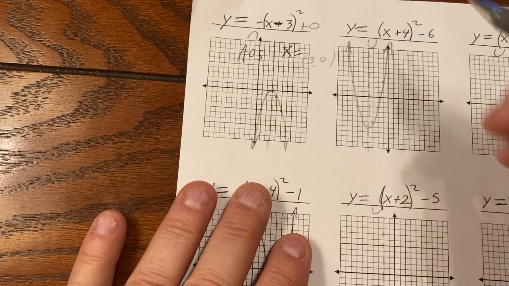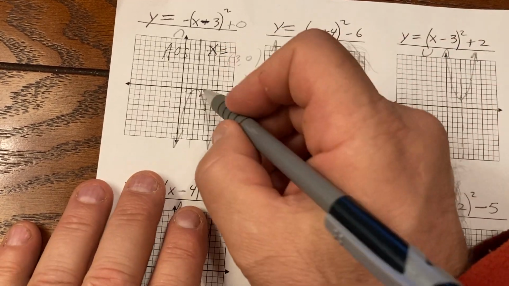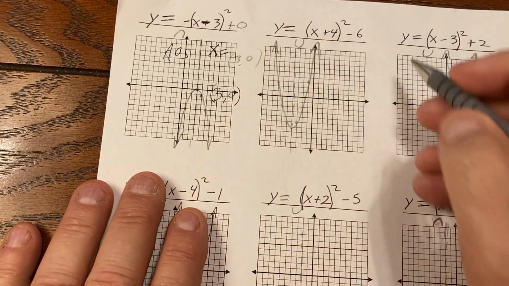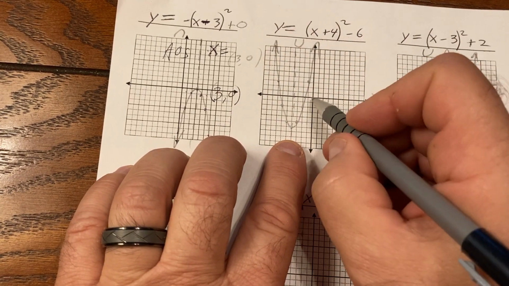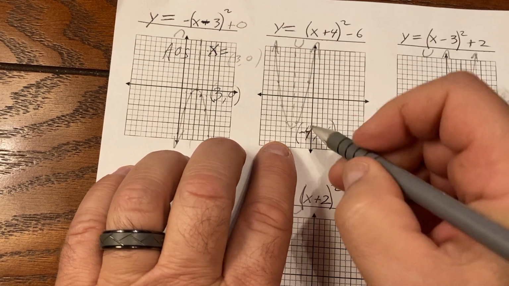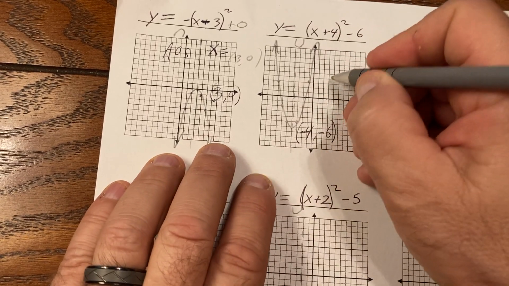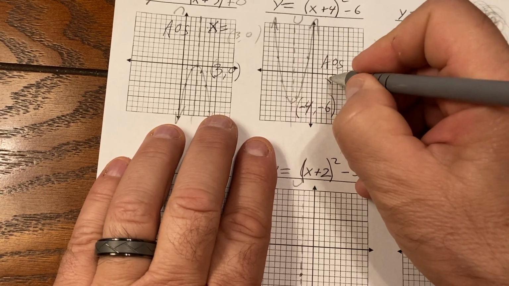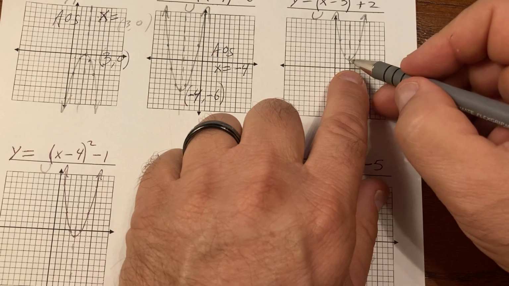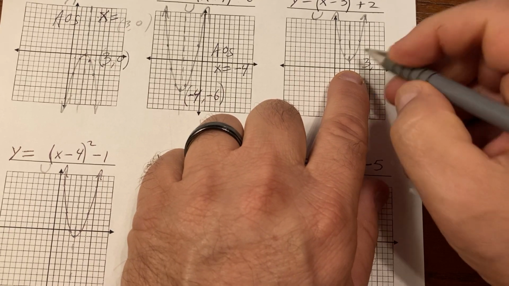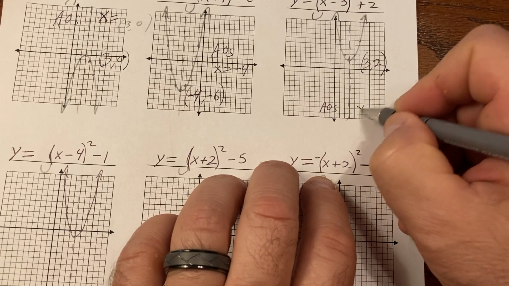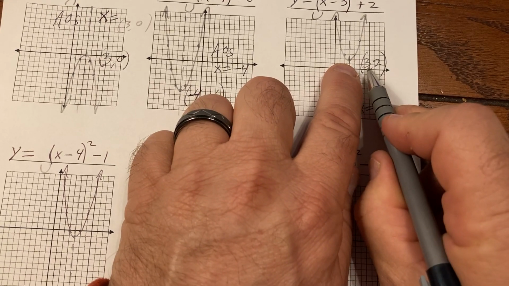I cheated. Okay, but this one, label the vertex. So it's 3 comma 0. For this one, label the vertex. It is negative 4 comma negative 6. And the axis of symmetry, x equals, goes right to the vertex. It's that number right there, negative 4. Label the vertex. The vertex is 3 comma 2. And the axis of symmetry, x equals, it always goes right to the vertex, 3.